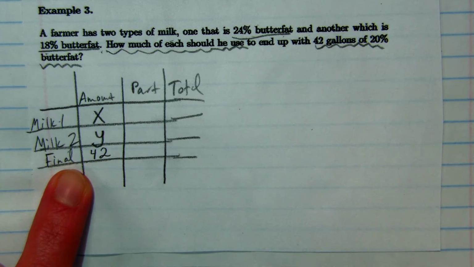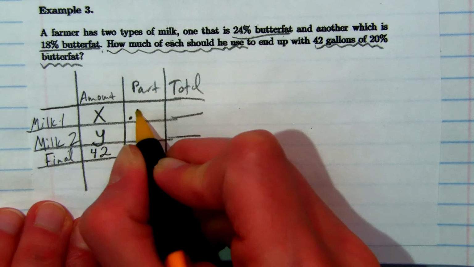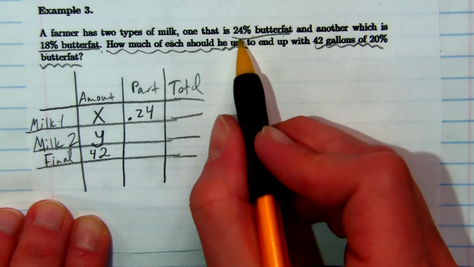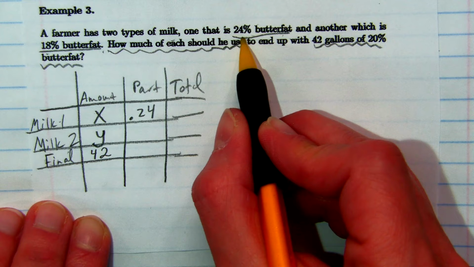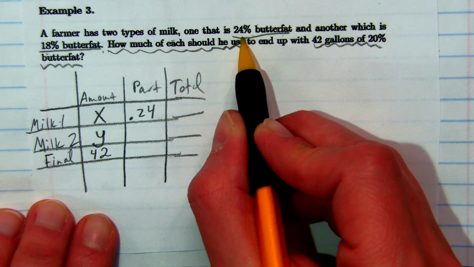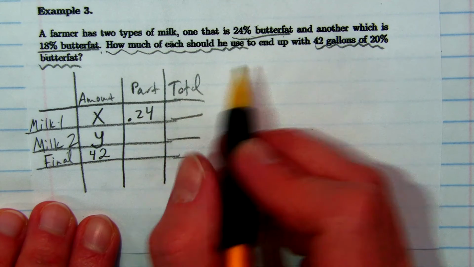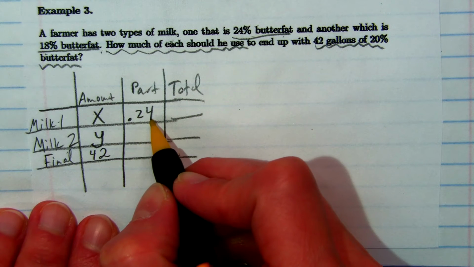Okay? Then we know milk 1 is 24% butterfat. So that basically means it's 24% butterfat and 76% whatever else is in milk. Lots of water and calcium, protein, and whatever else is in it. But it's 24% fat. Milk starts off pretty fatty because it's for calves and it helps them grow.